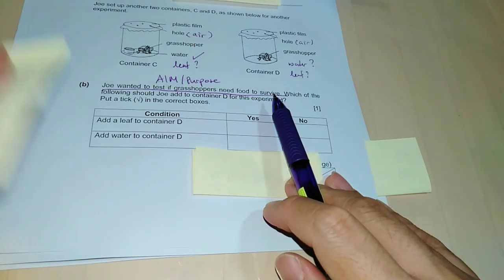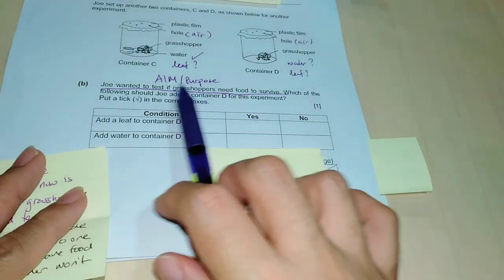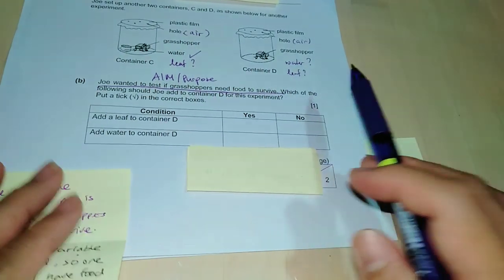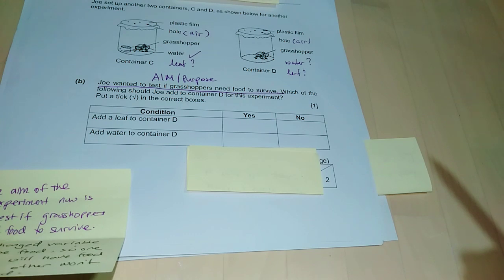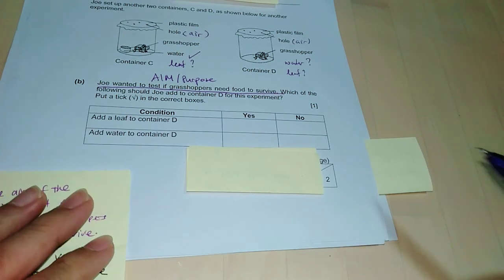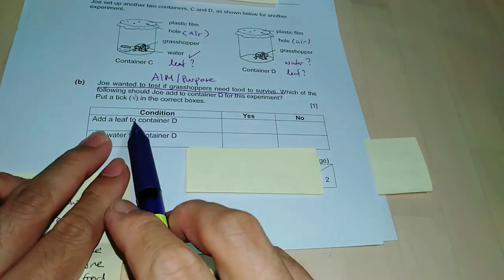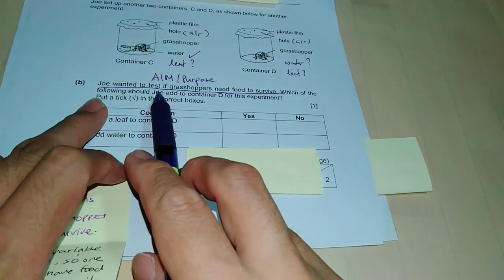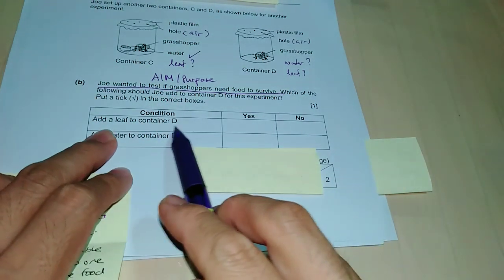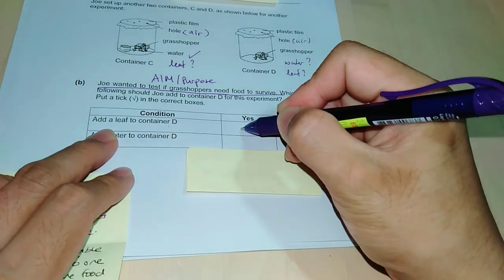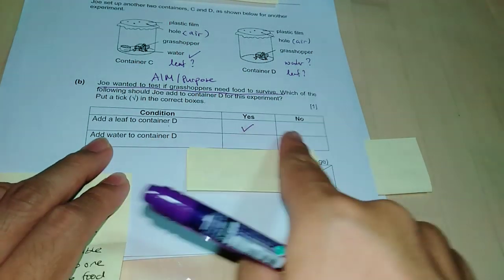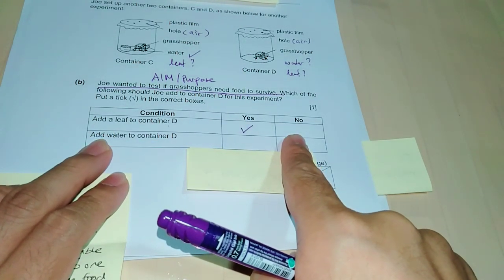So let's take a look. But right now, both containers do not have food. So that is not useful, right? So in this case, I will take a look at the first condition. If he wants to find out if grasshoppers need food to survive, I will put a leaf in container A. And container B, I will not put any food.